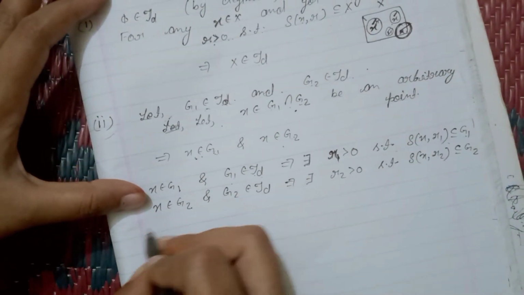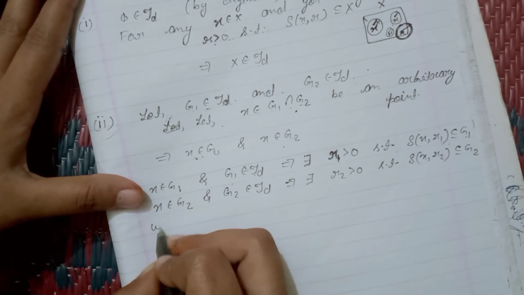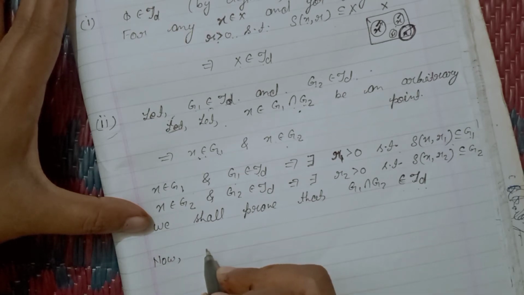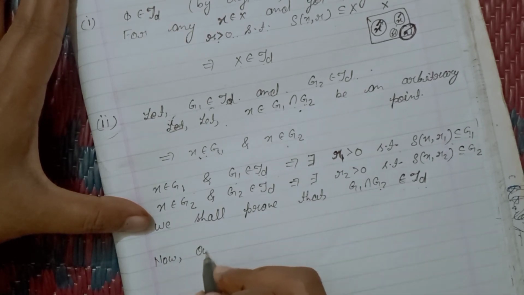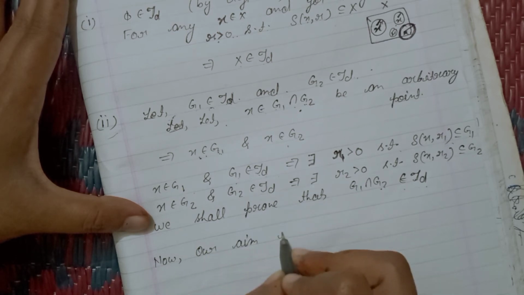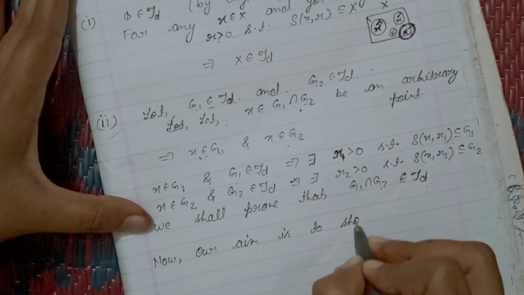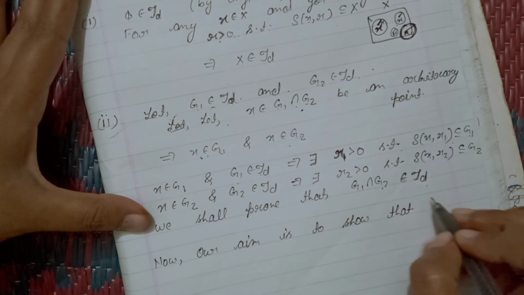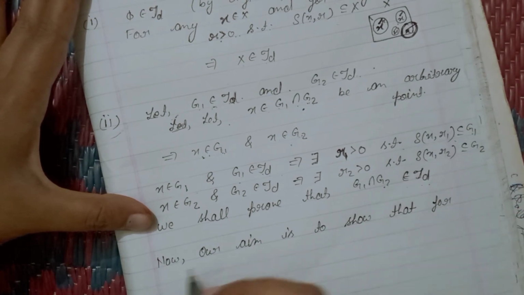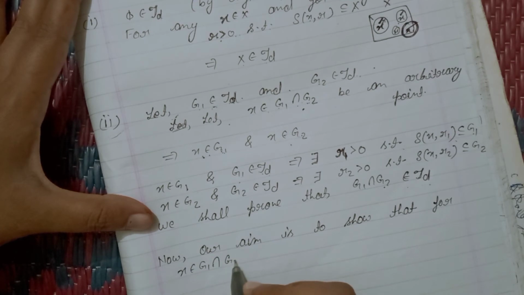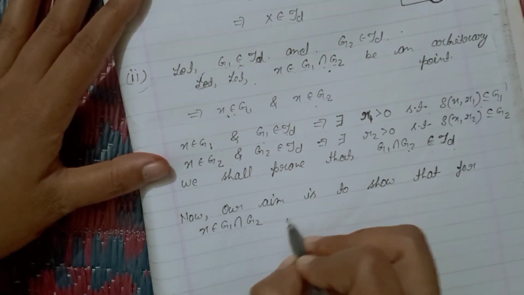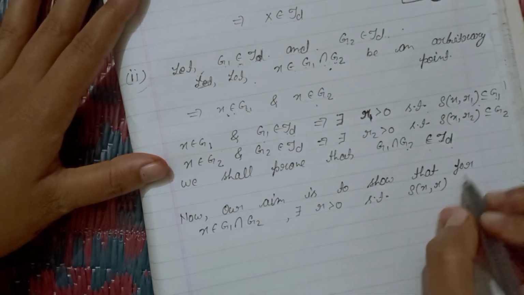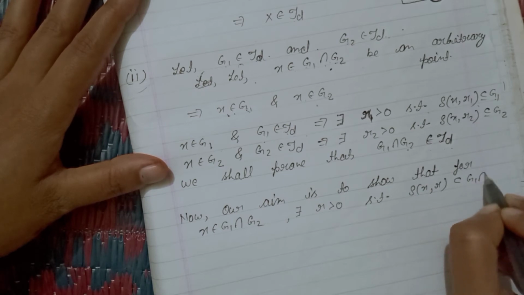Now for the proof, our aim is to show that for X belonging to G1 intersection G2, there exists R greater than 0 such that the open sphere S(X, R) is contained in G1 intersection G2.